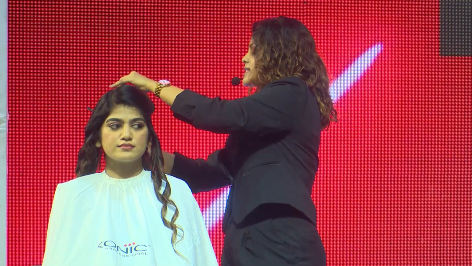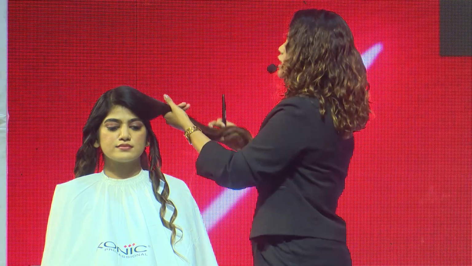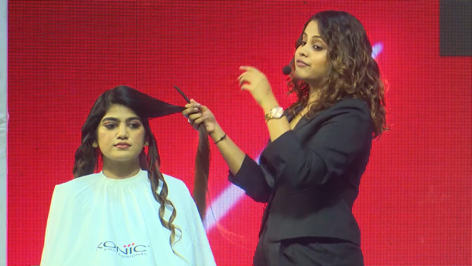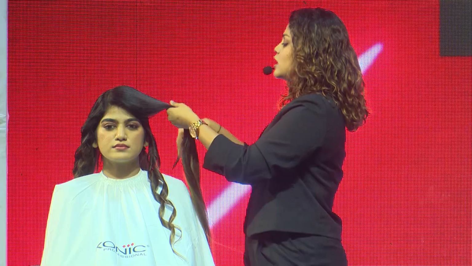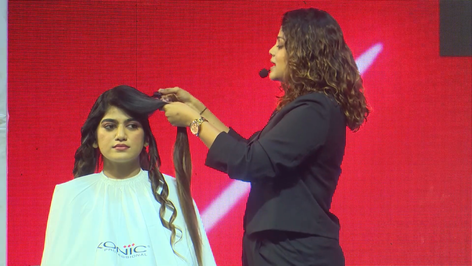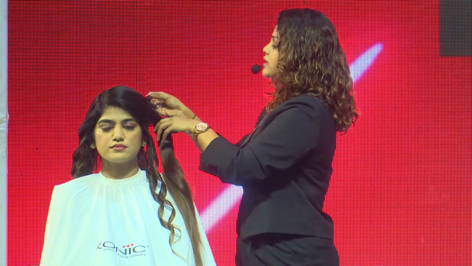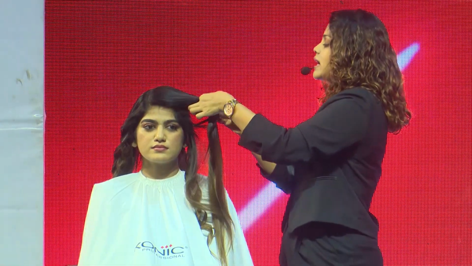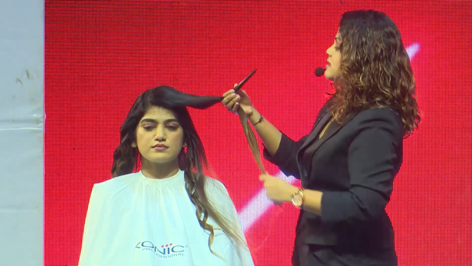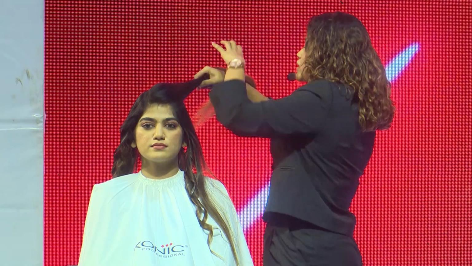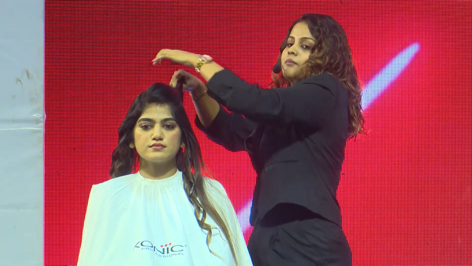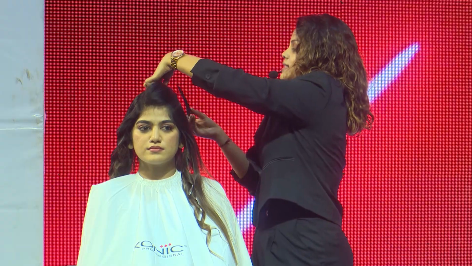So you can always decide what size of curling tong you want to use. But definitely I would say in a salon for your clients, it's like a must have for the size 25 and a 28. It's very important to have these two sizes. If you don't, then it should be like a product that you need to have in your toolkit.